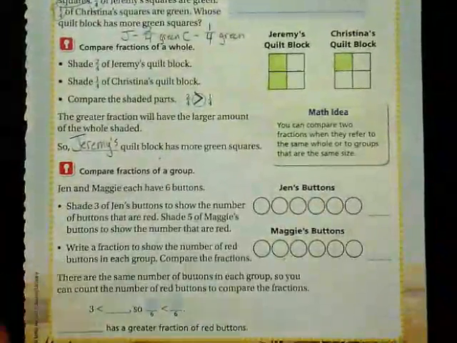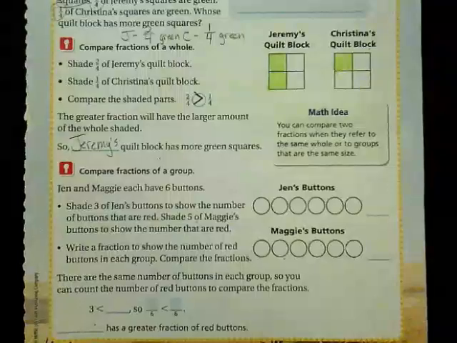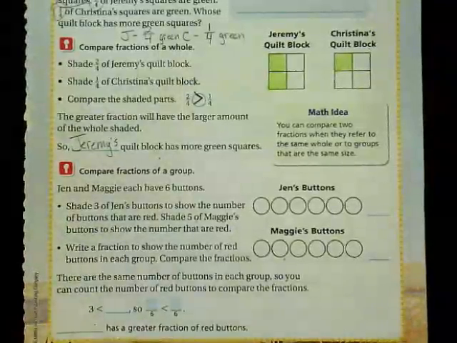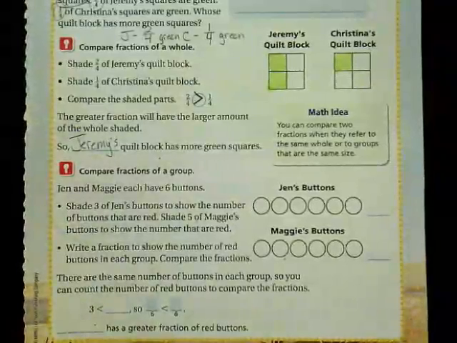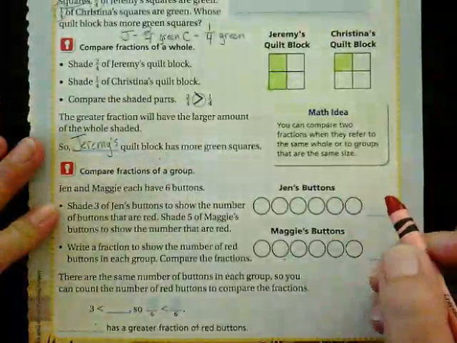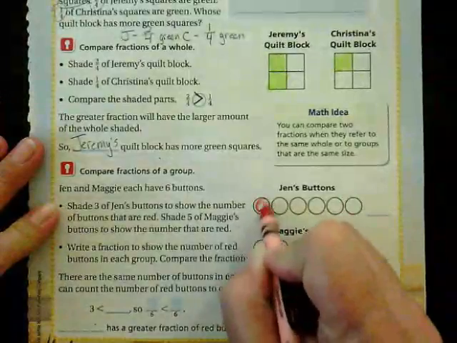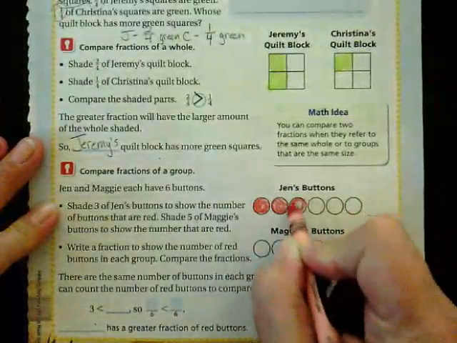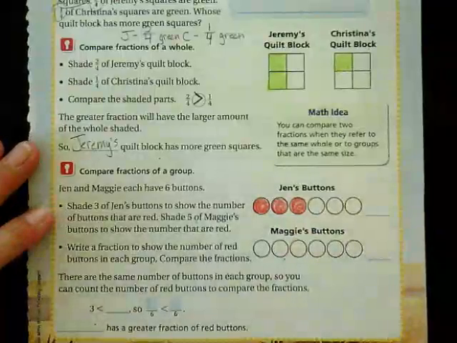Let's read this one. It says Jen and Maggie each have 6 buttons. Shade 3 of Jen's buttons to show the number of buttons that are red. Okay, so shade 3 of Jen's buttons to show the number that are red. 3 of her buttons are now red.